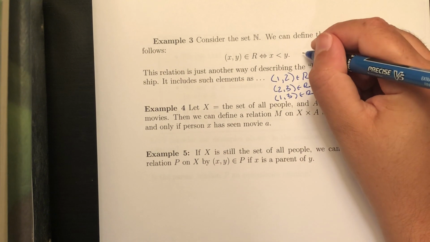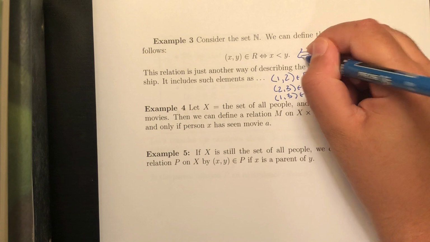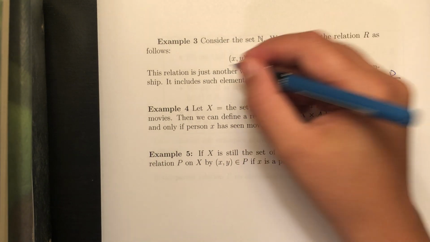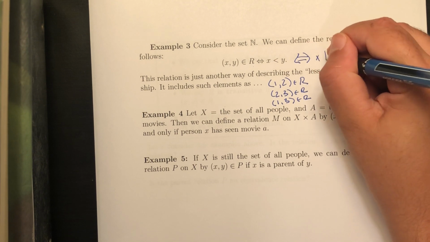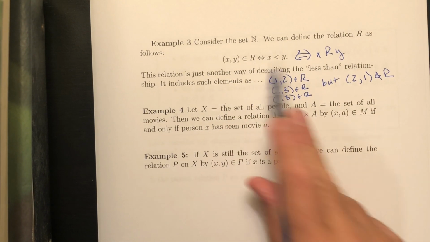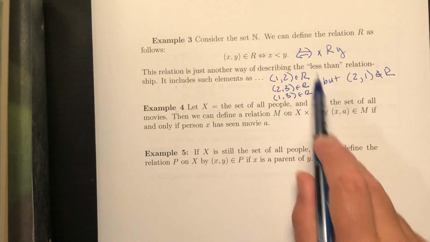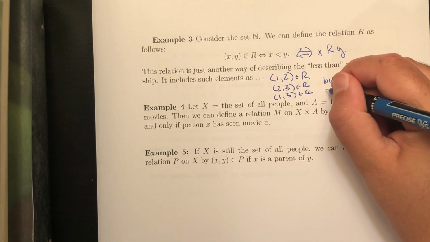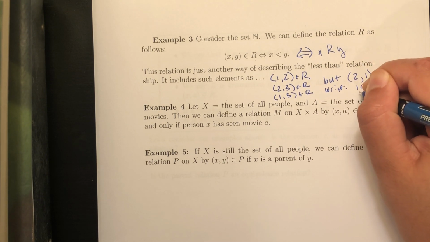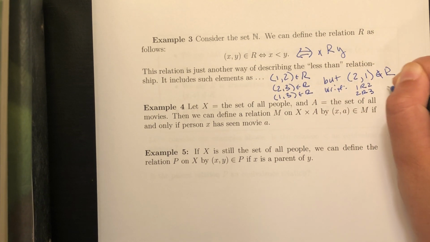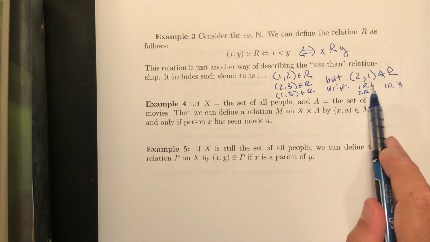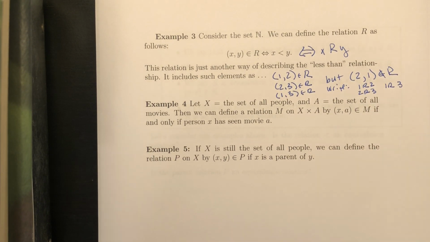One other notational thing: instead of writing x comma y is an element of R, sometimes for shorthand we just write x R y. This is just a shorthand way of saying this. So for all of these relationships down here, we could write as shorthand, 1 relates to 2, 2 relates to 3, 1 relates to 3, etc. This just means 1 is less than 2, 2 is less than 3, 1 is less than 3.